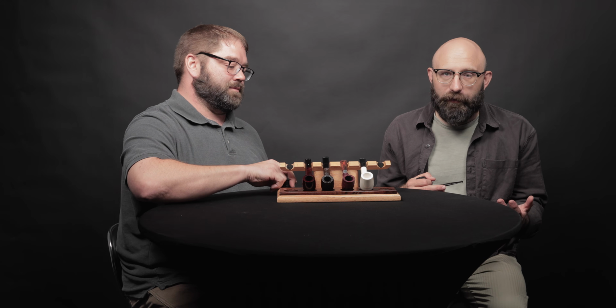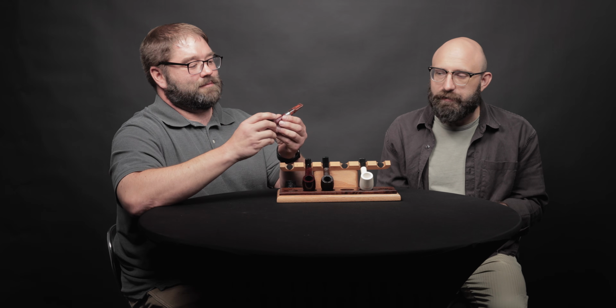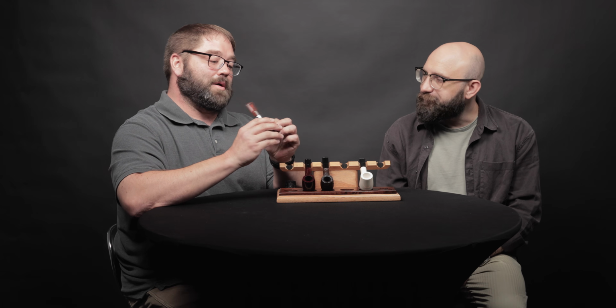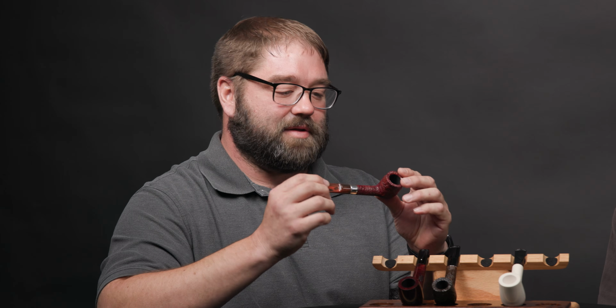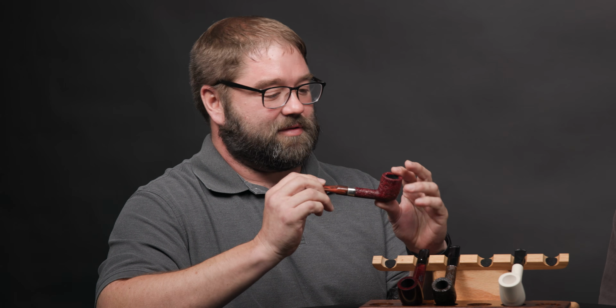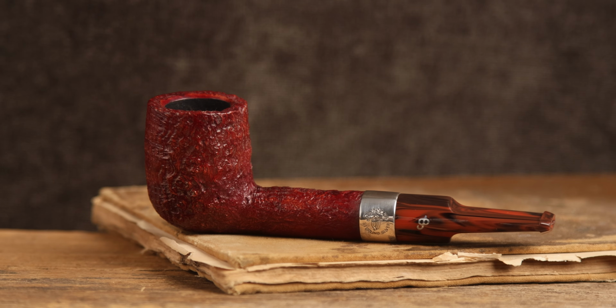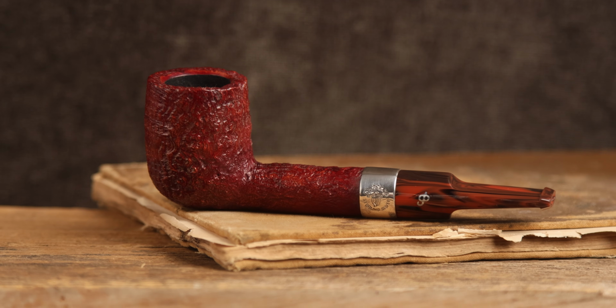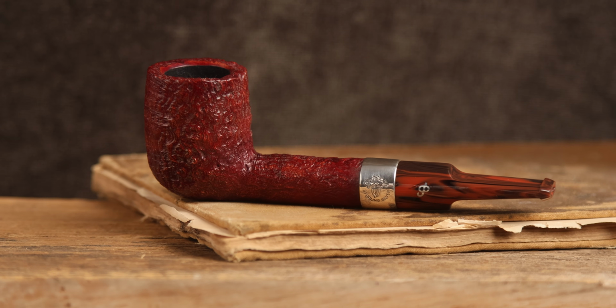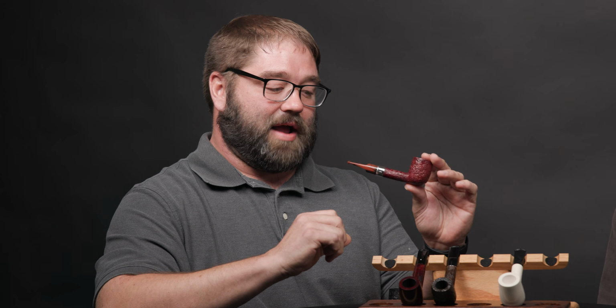All right, moving on to probably, aside from the Canadian, one of the more popular Canadian family shapes here, the Lovat. My personal favorite shape outside of the bulldog, but definitely my favorite in the Canadian family. Basically, you've got, again, the basic billiard profile with the slight elongation, but now the more traditional round shank.